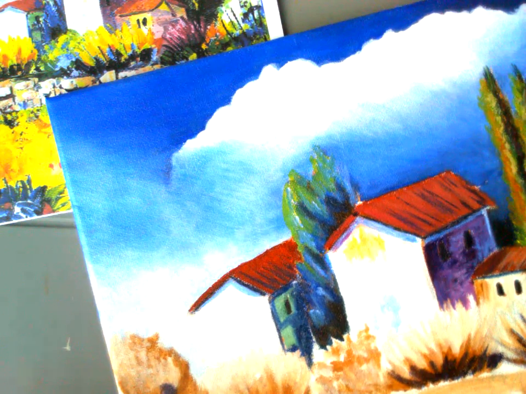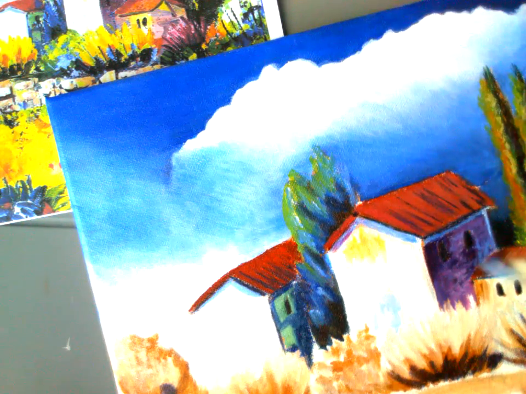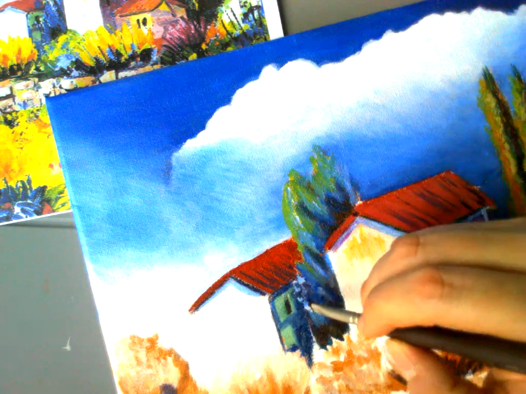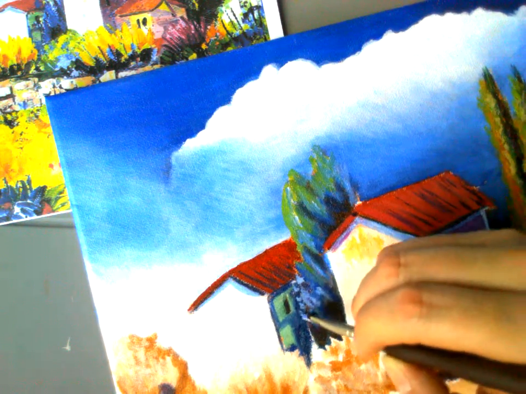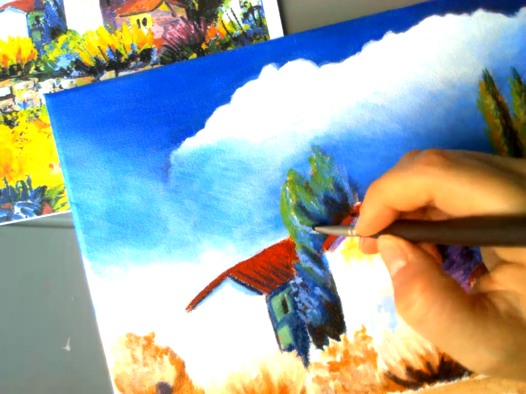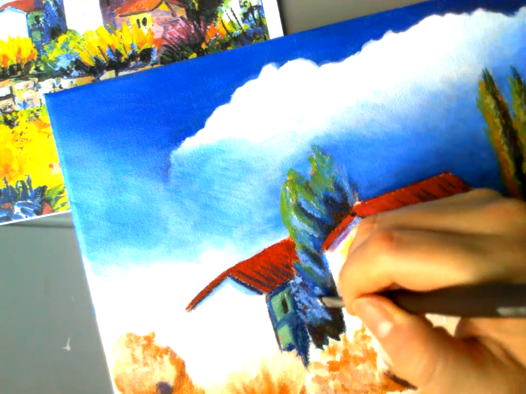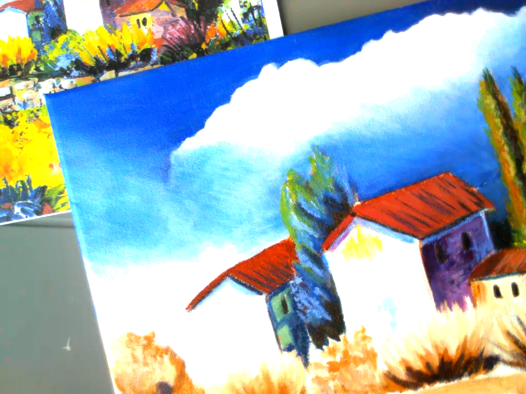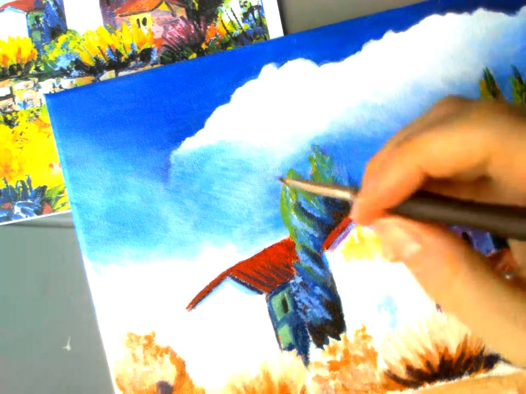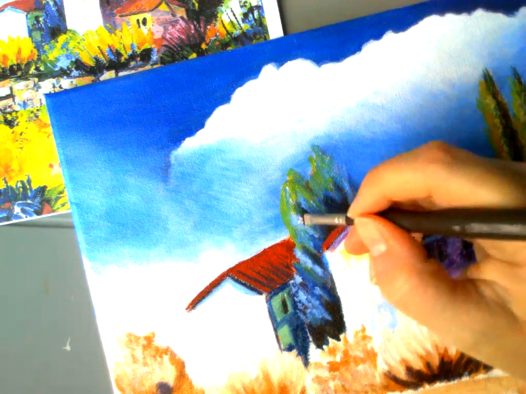So maybe now I'm ready. That tree is dry, so now I want to sprinkle some white and blue highlights. Now that my building is done-ish, or I'm going to call it done, you can come in on top of it. You've got to make sure you're done with what's underneath, because it's hard to go underneath once you've gone on top.